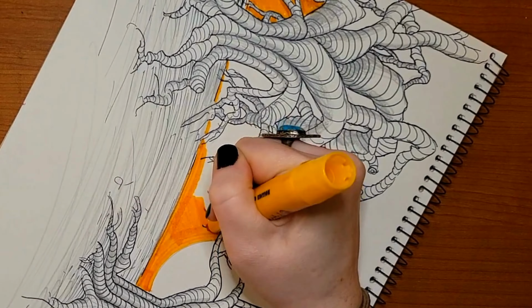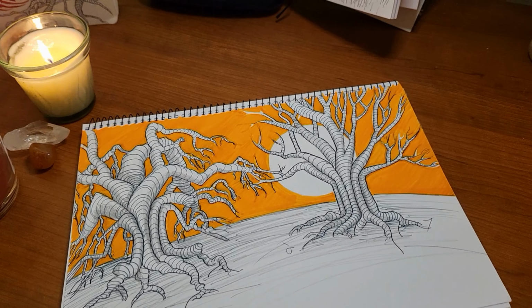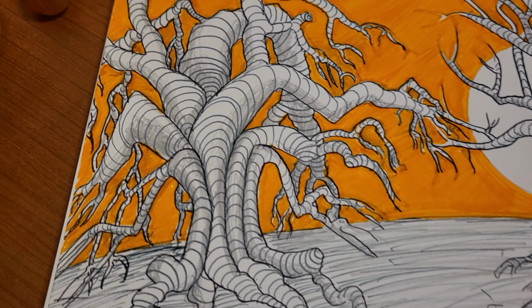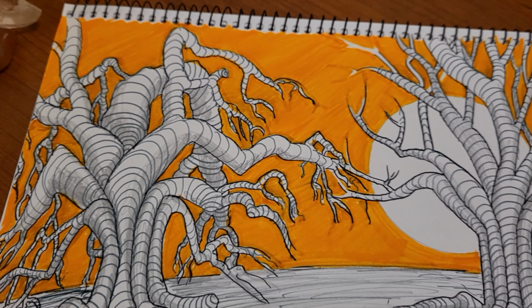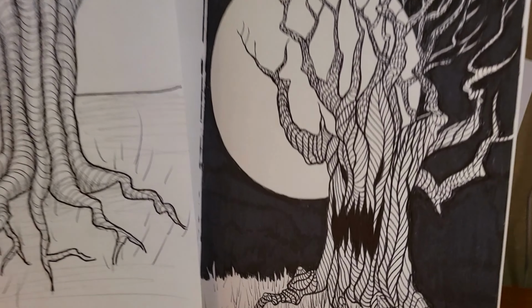I decided to color in my sky bright yellow because I thought it would just pop and make those trees pop out. This is how it turned out. And now I'm sure you're asking, how do I do these tree designs with a face on them?